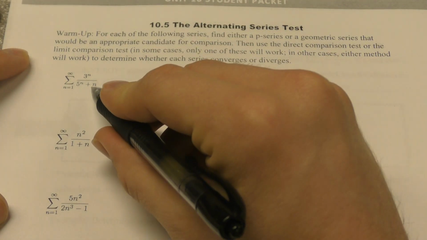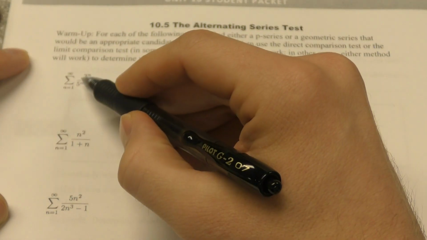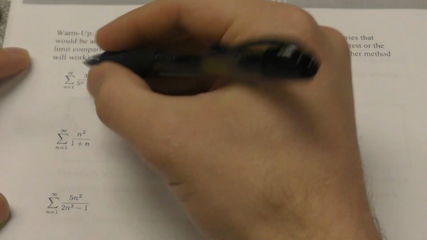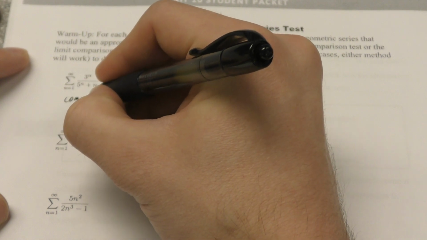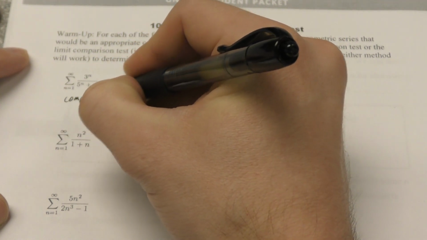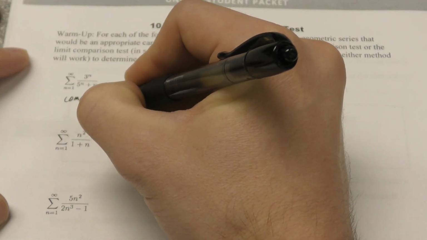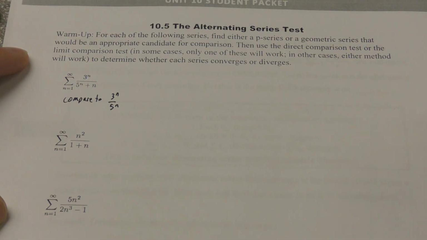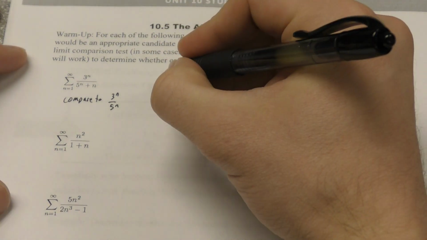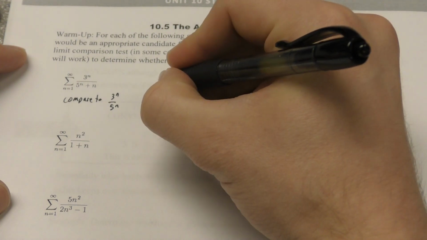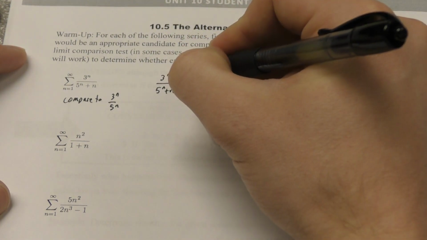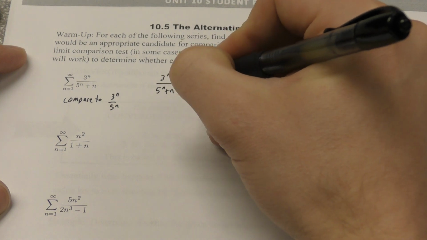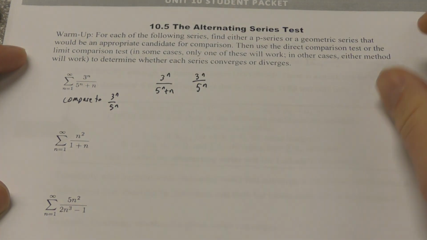In fact, if we ignore this plus n because these exponential things will be bigger, this looks like a good comparison, so let's compare to 3 to the n over 5 to the n. Maybe a direct comparison will work here. Let's try. So if I have 3 to the n over 5 to the n plus n, how is it going to compare value-wise to 3 to the n over 5 to the n?